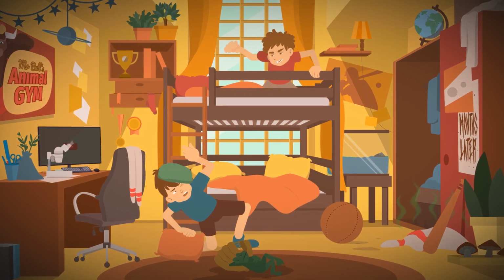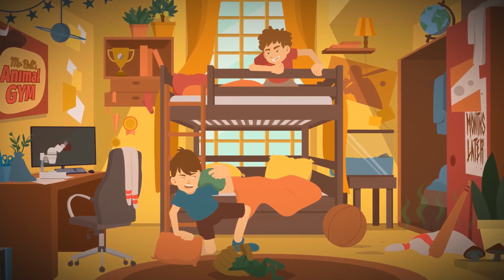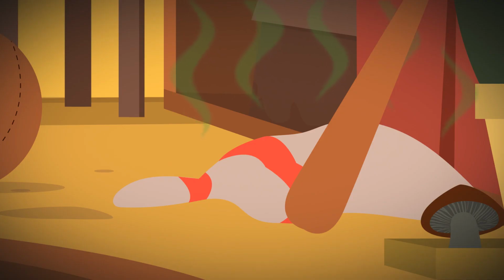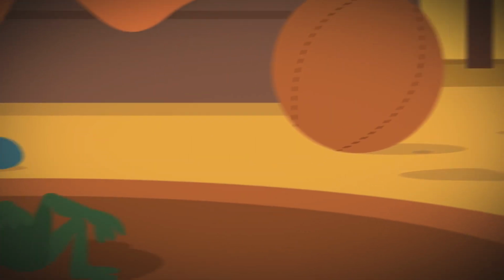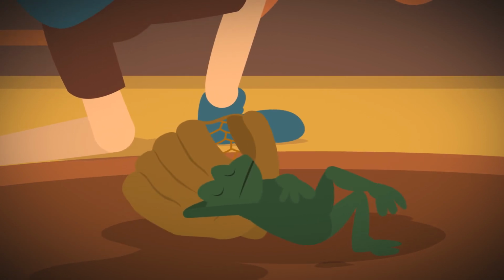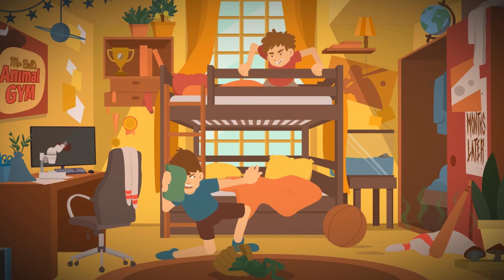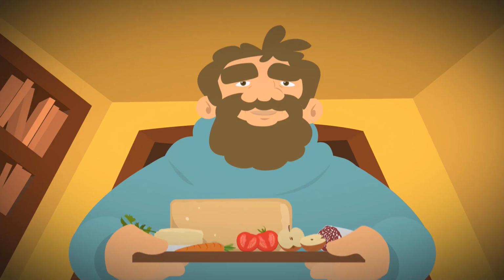Tom and his brother Eddie aren't so happy about their shared bedroom. Eddie leaves his gym clothes everywhere, and Tom's toad acts like it owns the place. The only thing they don't fight about is lunch.